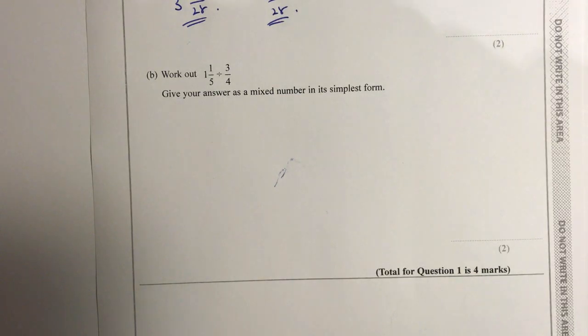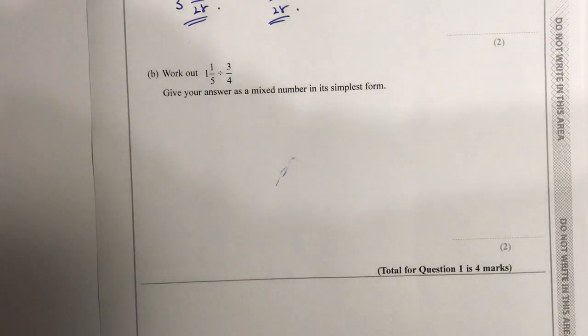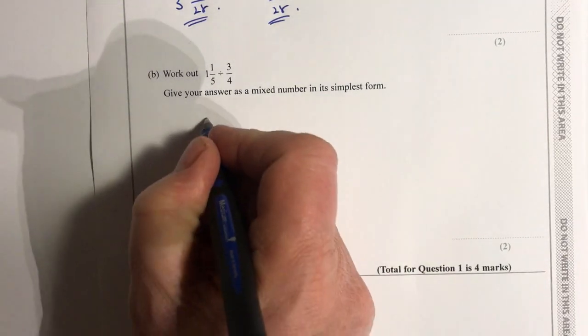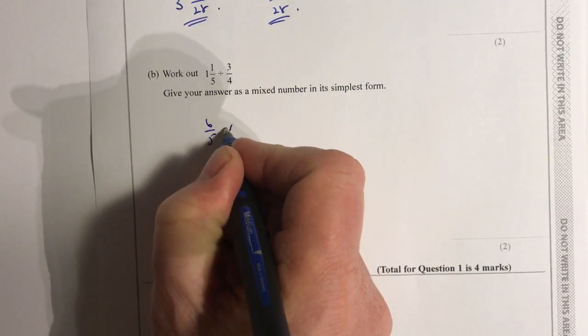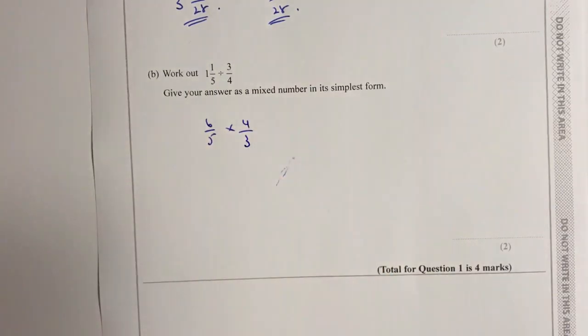Okay, let's move on then to question number 2, and that's work out 1 1/5 divided by 3/4. Well, in this particular one, you may remember that when you divide fractions, you need to multiply and flip them over. So if I write the first one as an improper fraction, I'm going to get 6/5, and then I'm going to multiply that by 4/3.